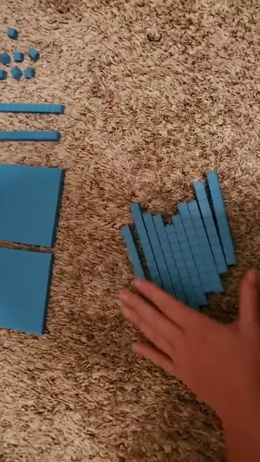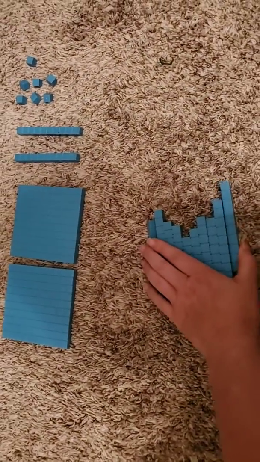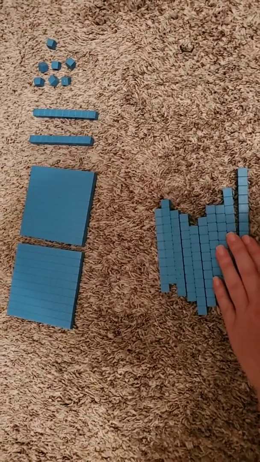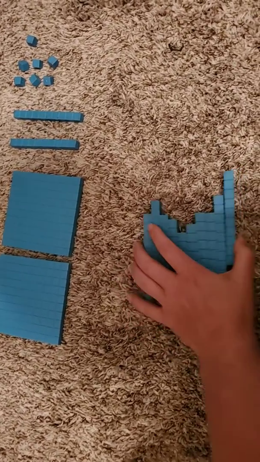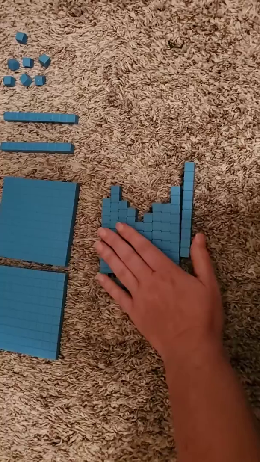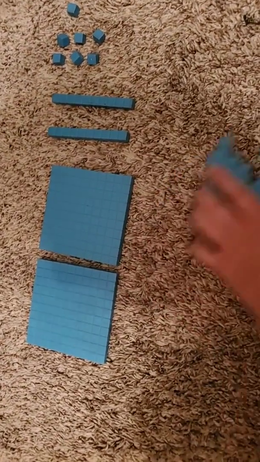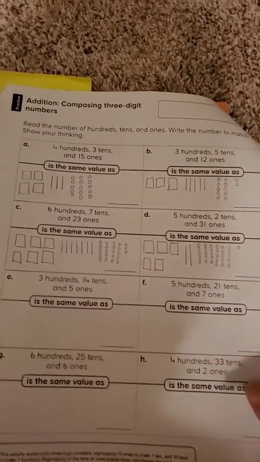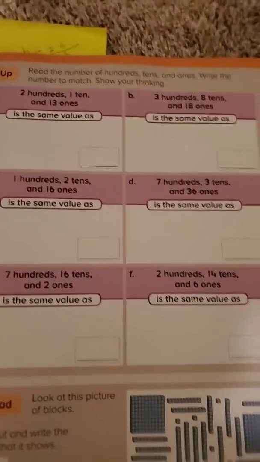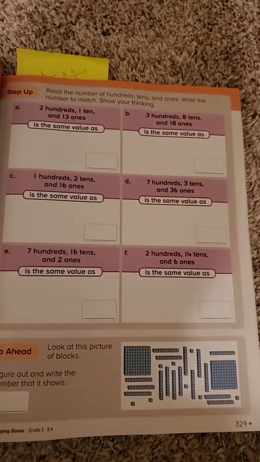So I had 227 before. I just replaced my 10 sticks with a hundreds block. So now let's do a few example problems so that you'll know what to do when you have your assignment. And I'm just going to go over the worksheet that looks very similar to the workbook page.